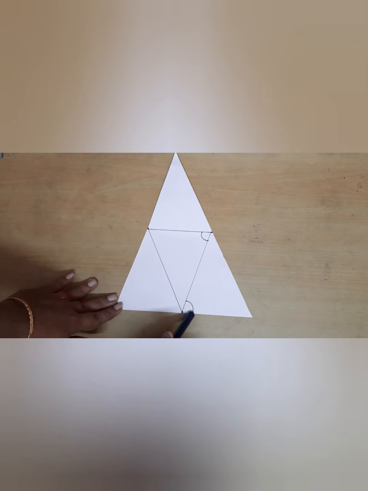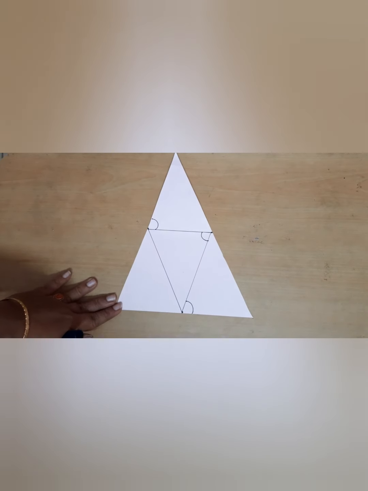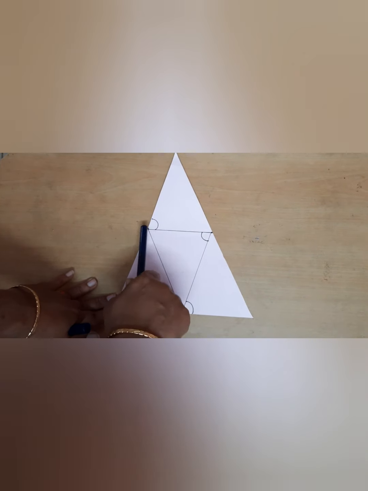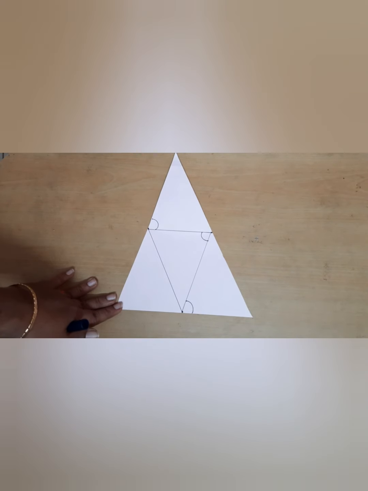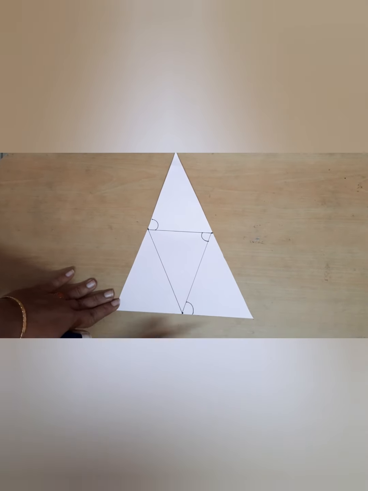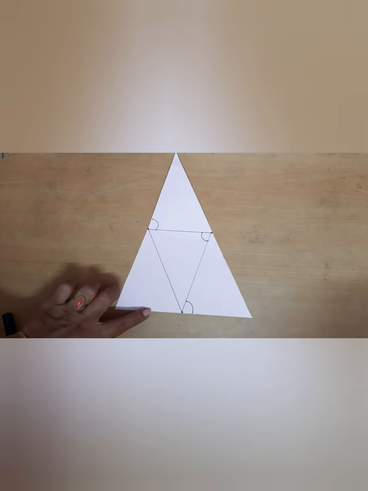This angle as well, if we see, these both are corresponding angles. Either we need to prove alternate angles equal, or if you are seeing these two lines are parallel, corresponding angles equal. If we prove that also, we can easily say that the two lines are parallel to each other. For that, let us cut this triangle and take it out.